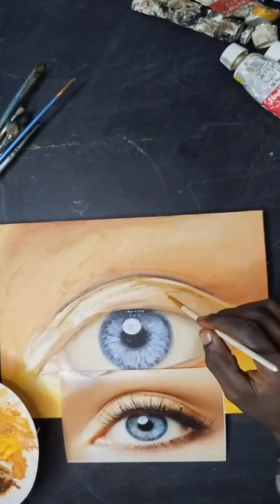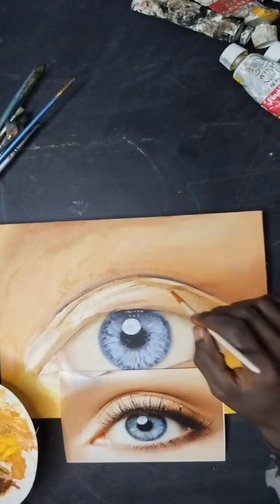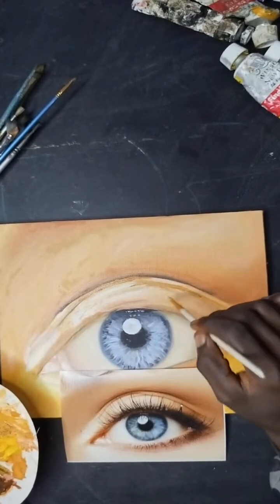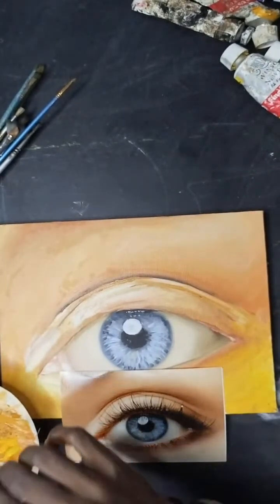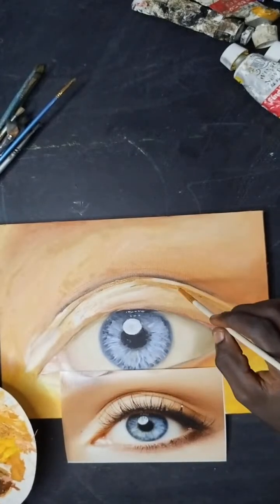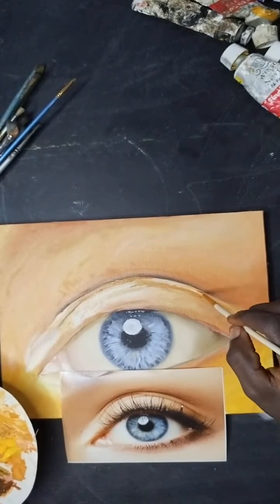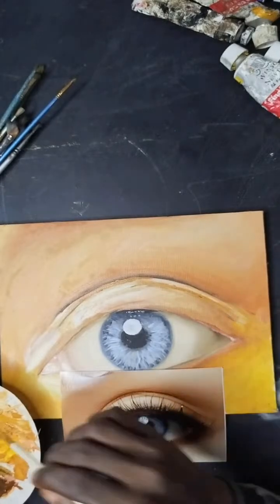So you keep creating your tones this way.